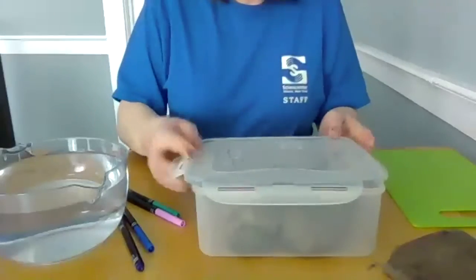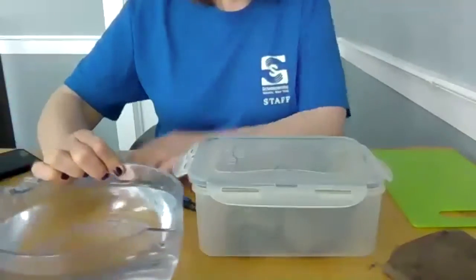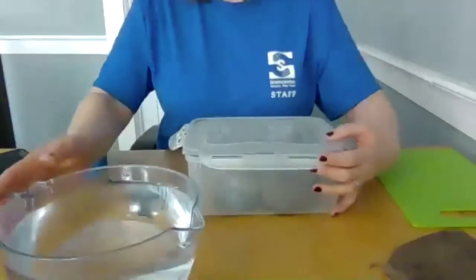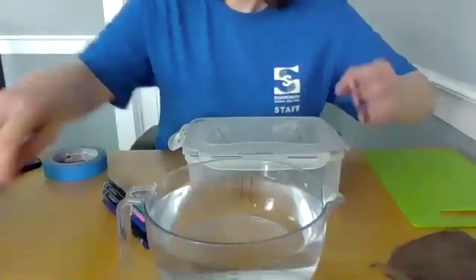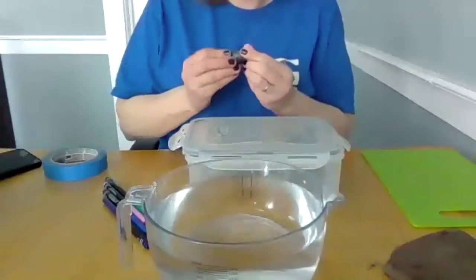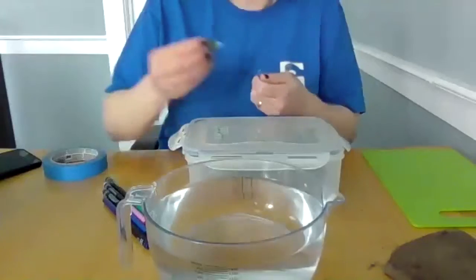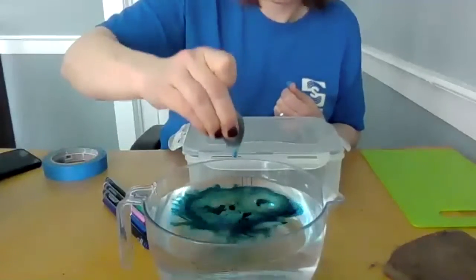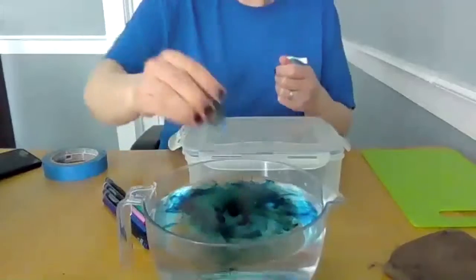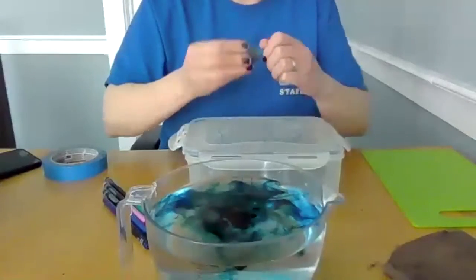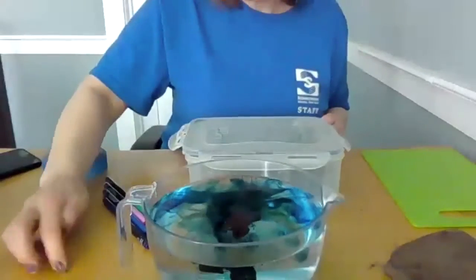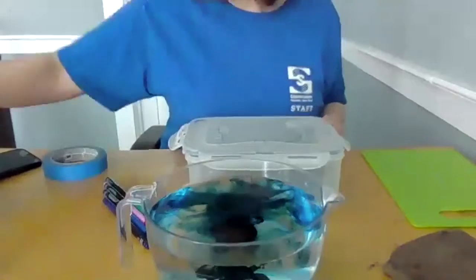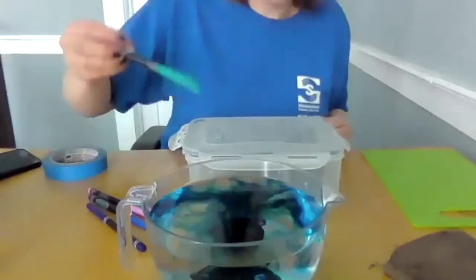Okay, so now what I'm gonna do is, you don't have to do this part, it is optional, but I'm gonna put some food coloring in my water so I can see better what I'm doing and you'll be able to see better too. You can skip this step if you want because it is a little bit messier when you have food coloring. If you have bath tablets instead, those are a little bit easier to clean up, but I don't have any of those in my house.